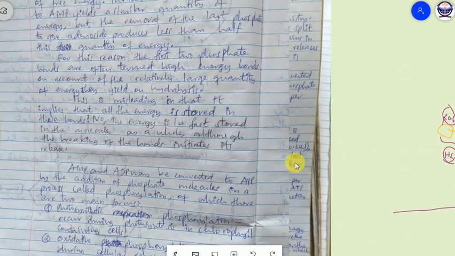It is very important for you to understand that. So what we are saying is that for this reason, the first two phosphate bonds are often termed high energy bonds on account of the relatively large quantity of energy they yield in hydrolysis. This is misleading in that it implies that all the energy is stored in these bonds.